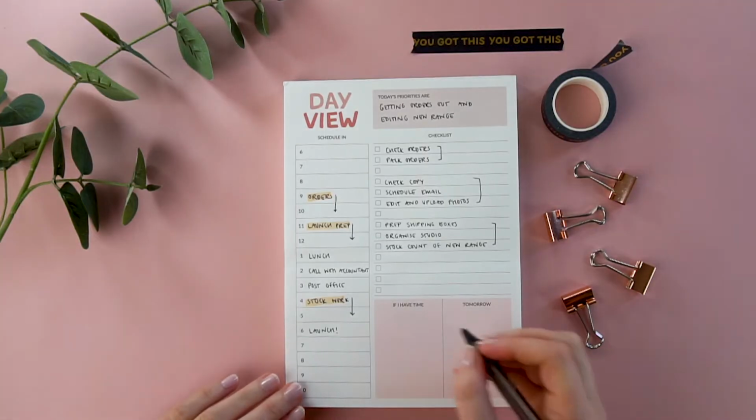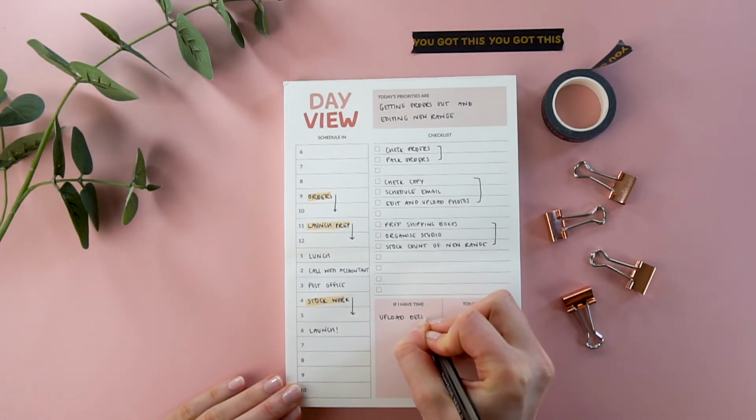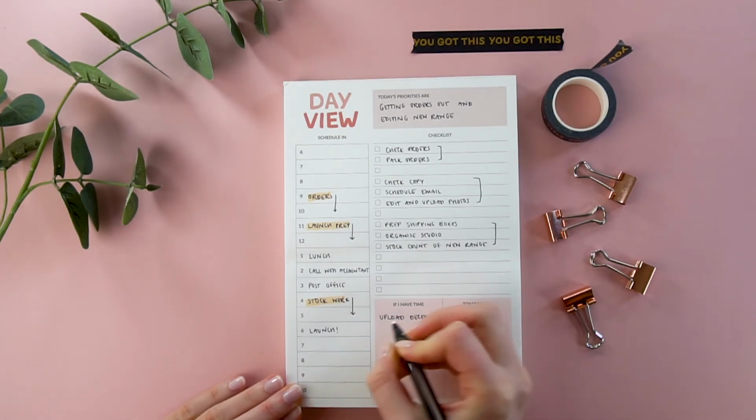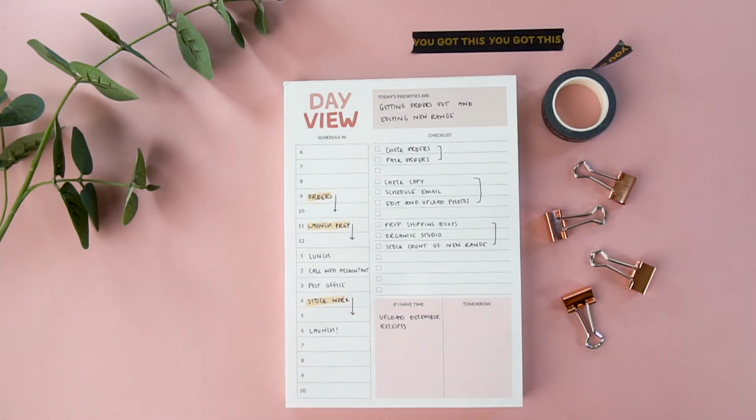The final sections you have are if I have time and tomorrow. When you are going throughout your day and the little tasks like sending an email or doing some paperwork come up, you can add that to the if I have time section. Then when you have a 5 or 10 minute chunk of time, which maybe isn't enough to work on a full task, you know the easy and quick things that you can get done in that time.